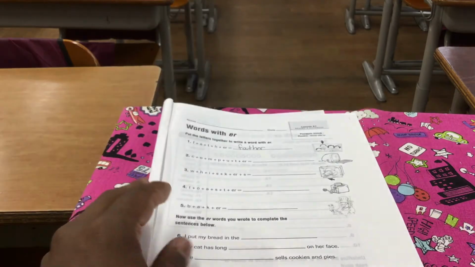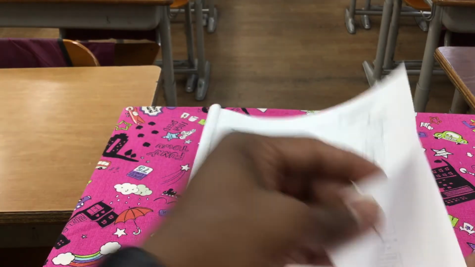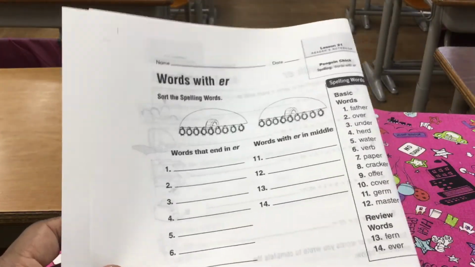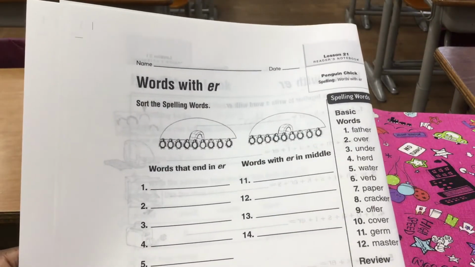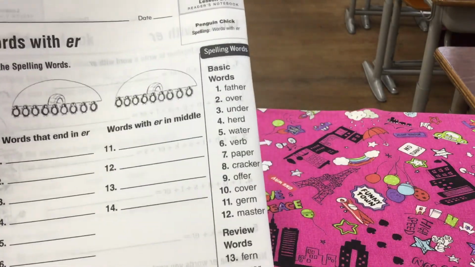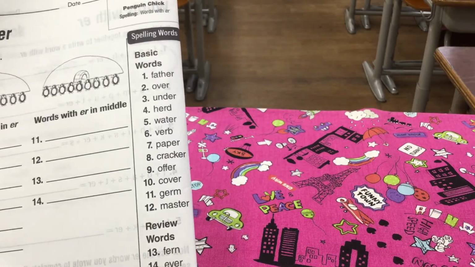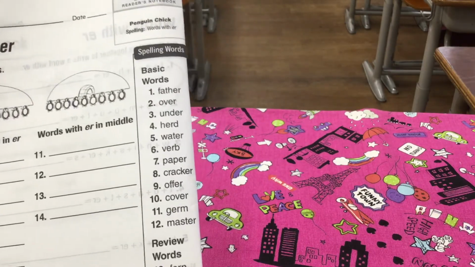Now, when you're finished with everything, go on to page 85. This will be the last page that we complete today. These are our spelling words with ER. The first thing we're going to do is go over the basic words in the box. Please repeat after me.